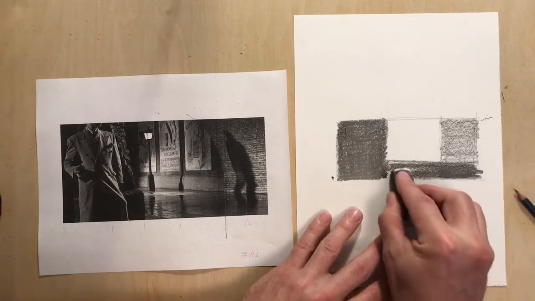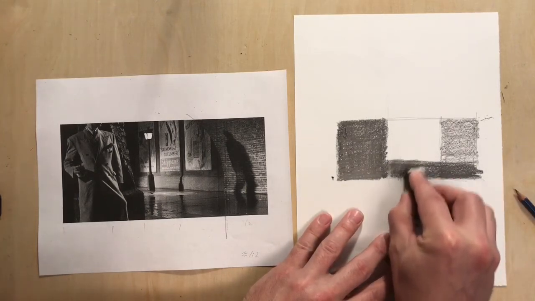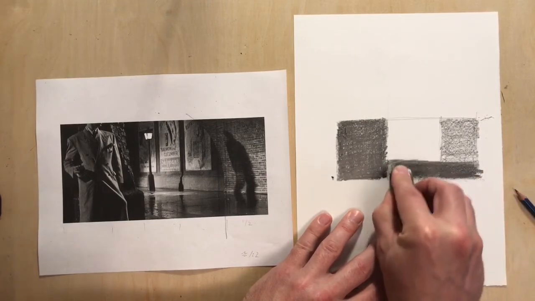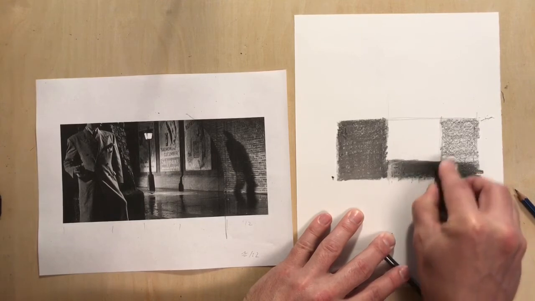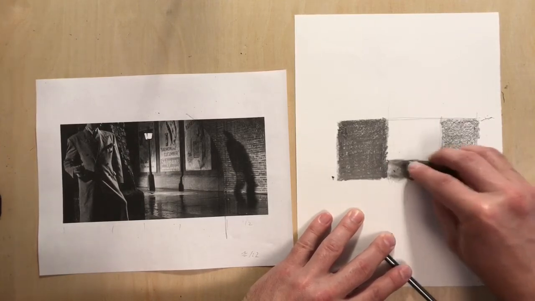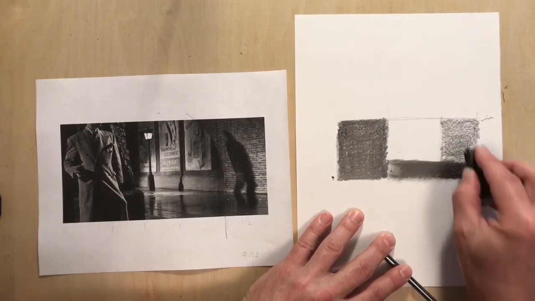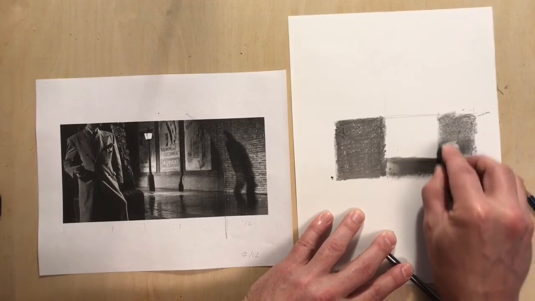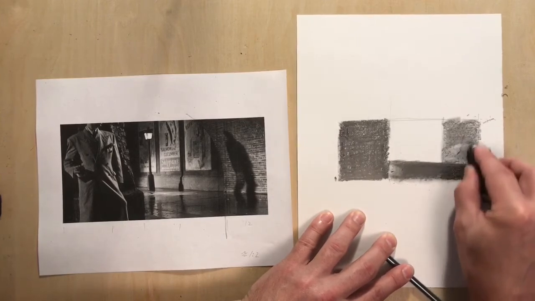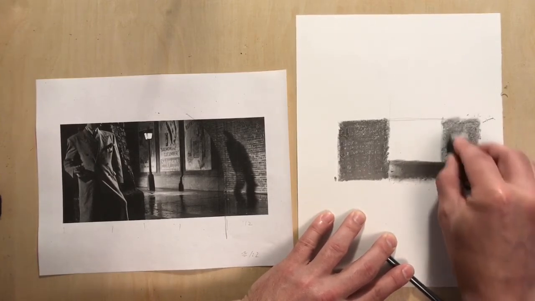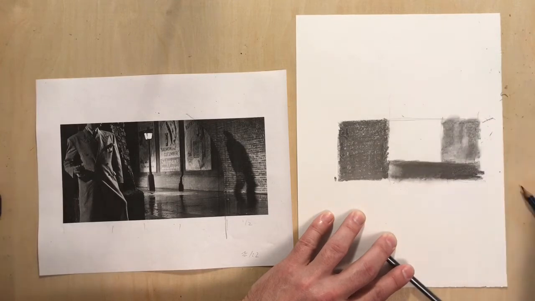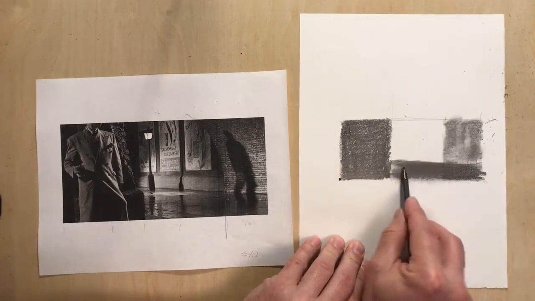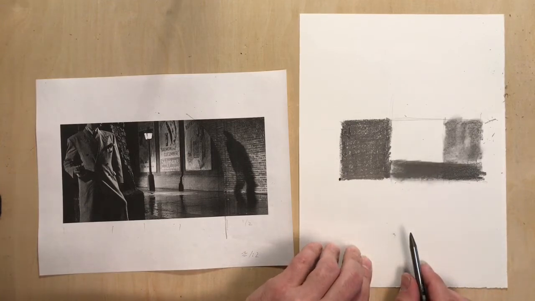And now what I can do is just kind of play with the value of it. What I noticed too, I hope you see that I'm not being super careful about this, because this is a study. Okay, that's starting to look okay.